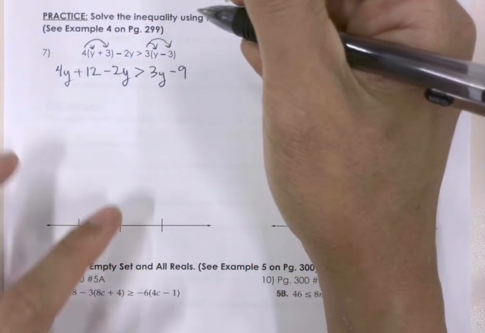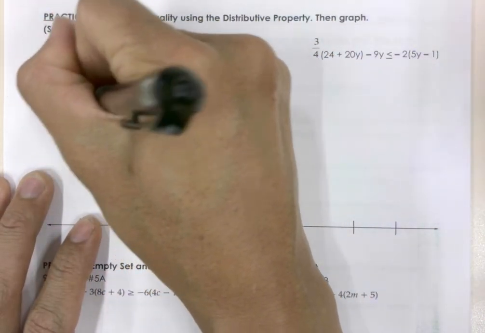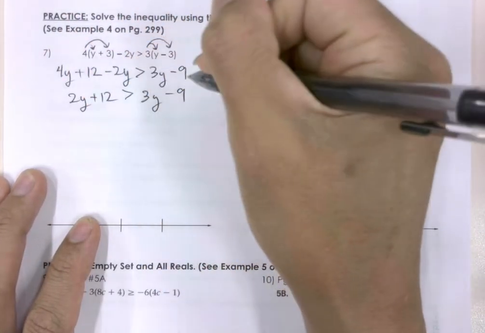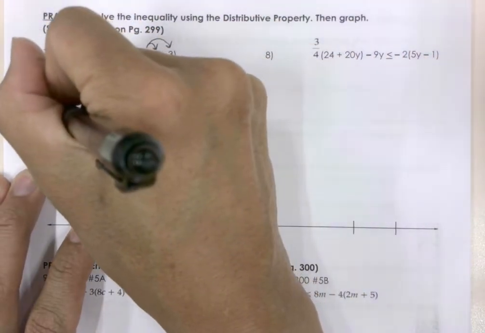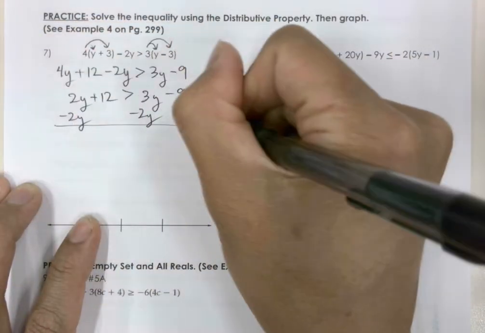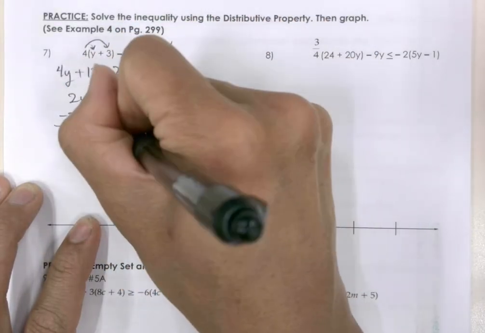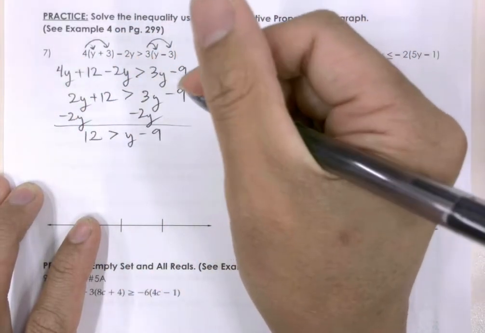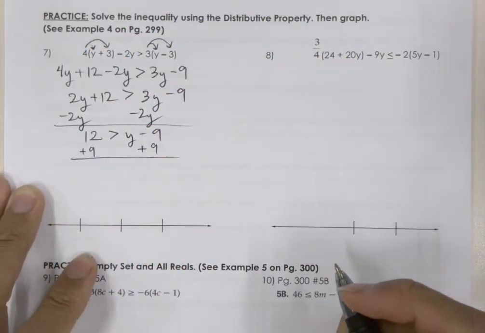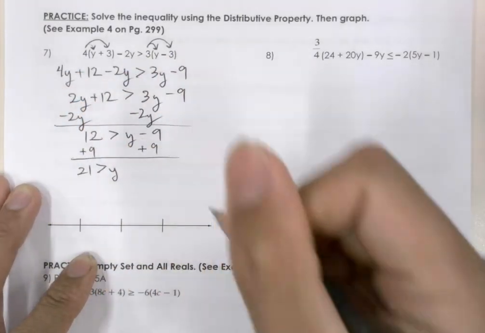So now we're going to combine our like terms, and we're left with 2y plus 12 is greater than 3y minus 9. And we will go ahead and subtract 2y from both sides of the inequality, leaving us with 12 is greater than y minus 9. And finally, we are going to add 9 to both sides of the inequality. And that will leave us with 21 is greater than y.